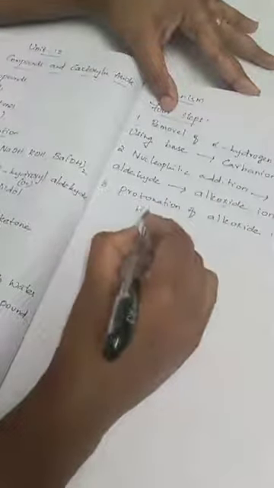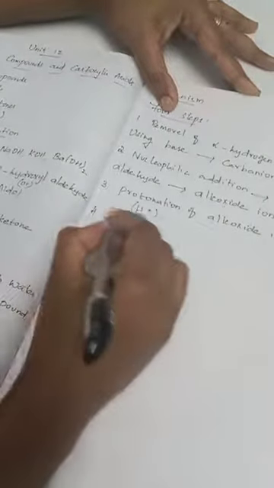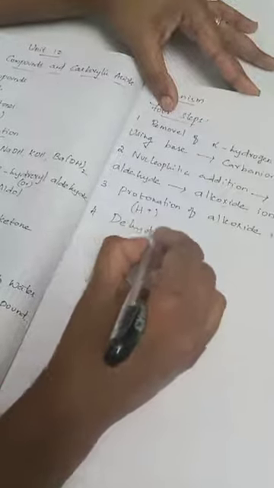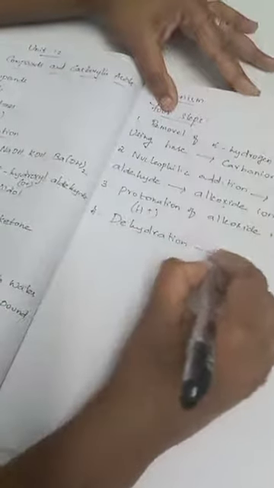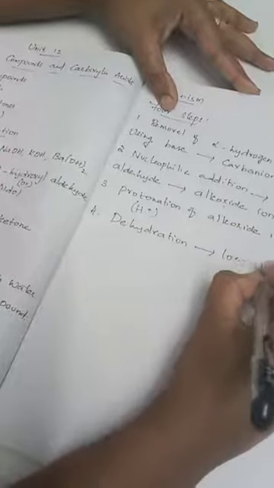The next, third step, is protonation of the alkoxide product. From the second step we get the alkoxide ion, and in that we add protons. Proton is nothing but H plus. Then finally, in the fourth step, dehydration takes place. Dehydration is nothing but removal of a water molecule, or loss of water.